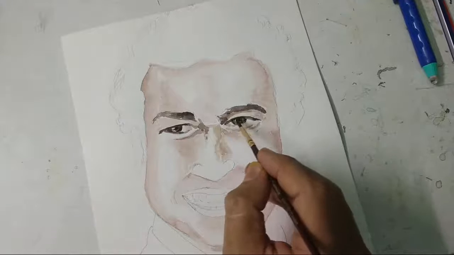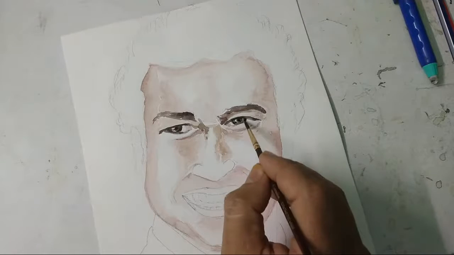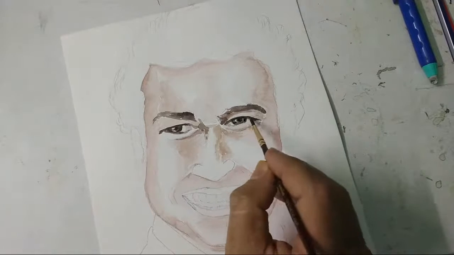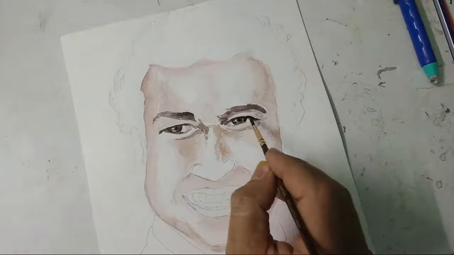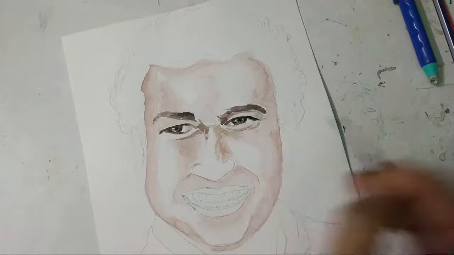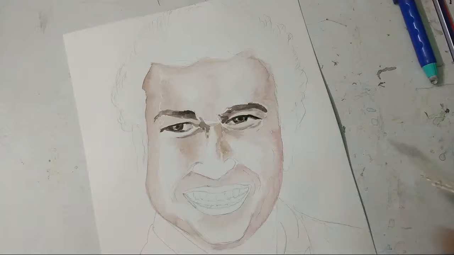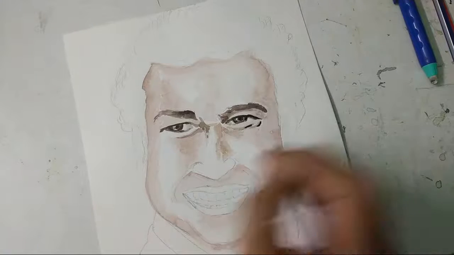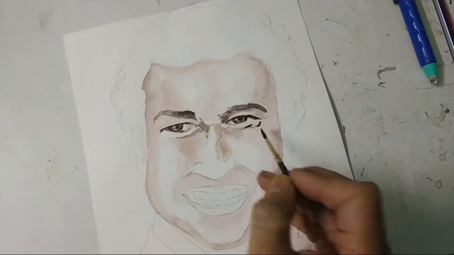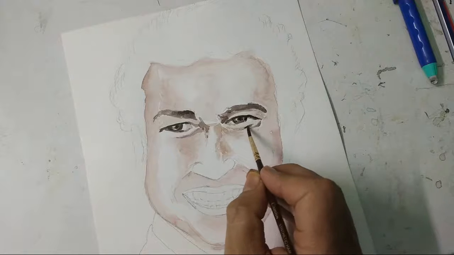Now we will come to the nose area. And this is a darker area which is shown with a smile.